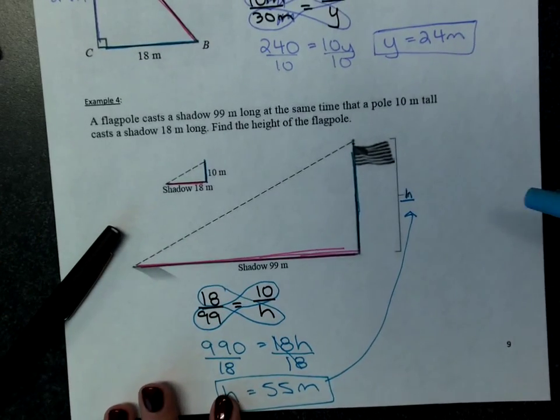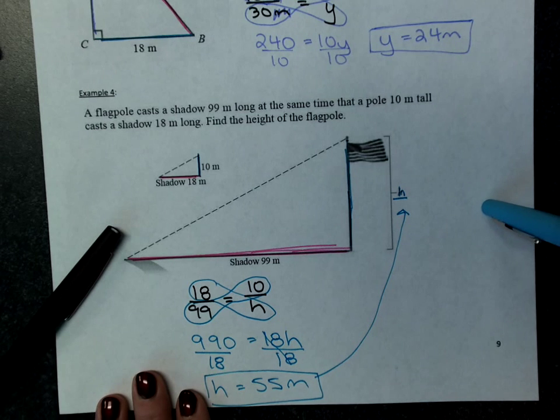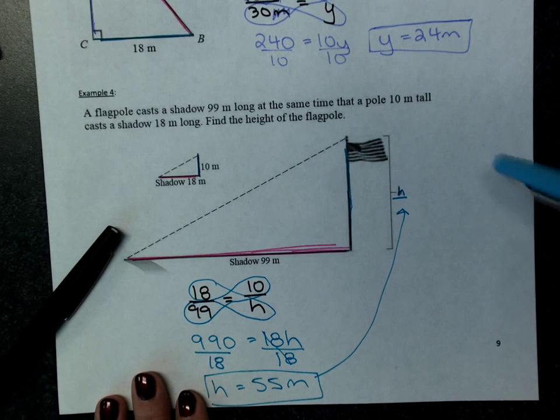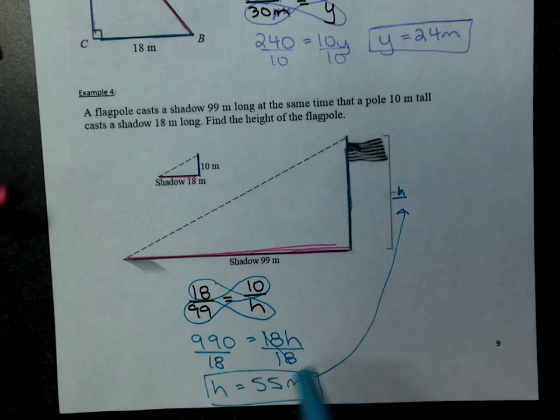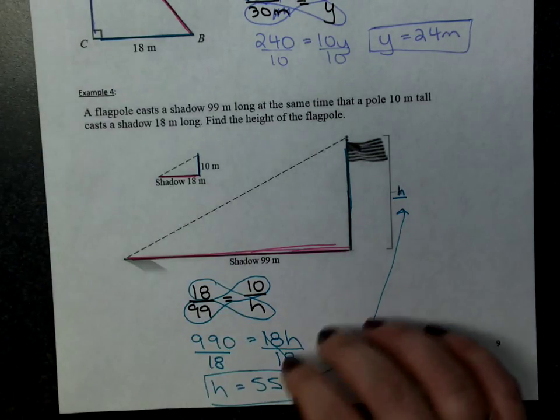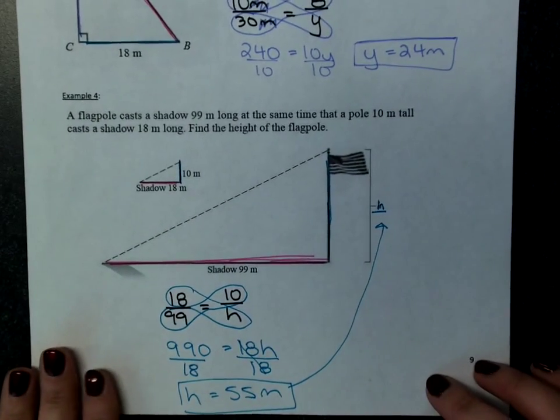So even on these application problems, as long as you're consistent in your setup and draw a picture to help if you need to, you'll be good to go. And that is solving application problems with proportions using what we have, similar triangles.